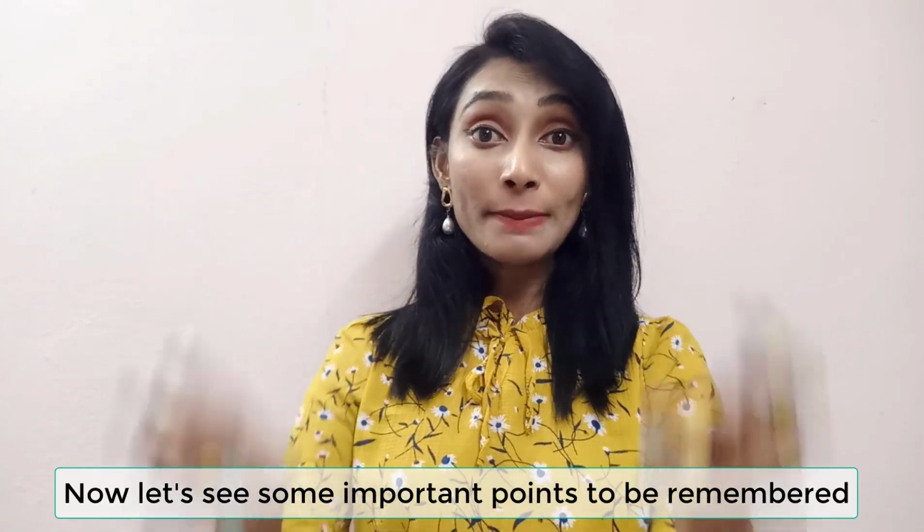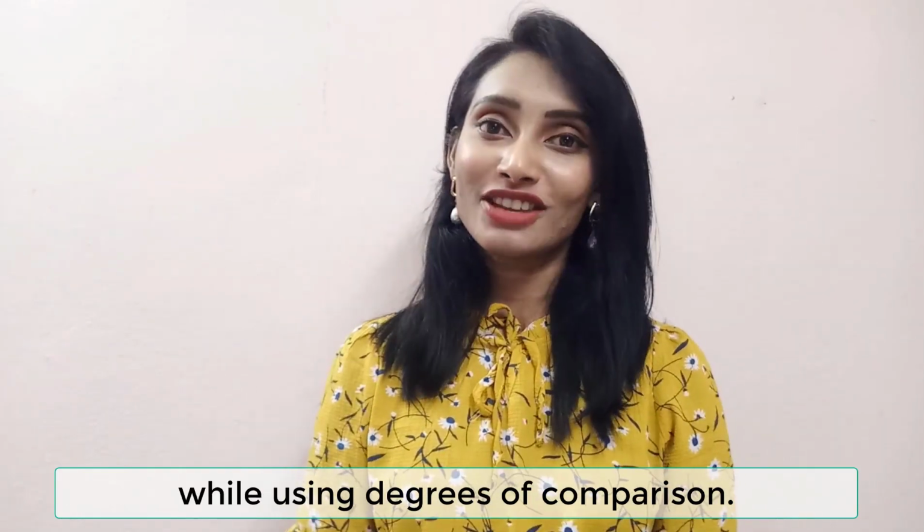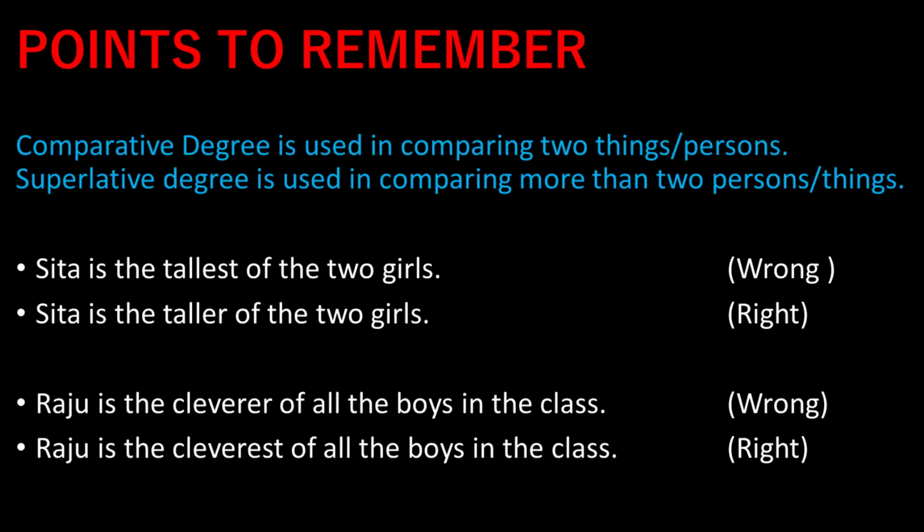Now let's see some important points to be remembered while using degrees of comparison. First one, comparative degree is used in comparing two things or persons. Superlative degree is used in comparing more than two persons or things, but not the other way out. Look at this. Sita is the tallest of the two girls. Wrong. Two girls, so comparative. Sita is the taller of the two girls.